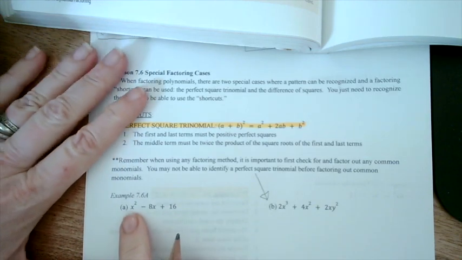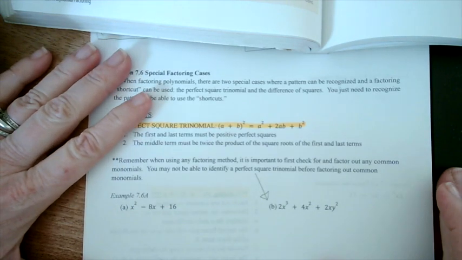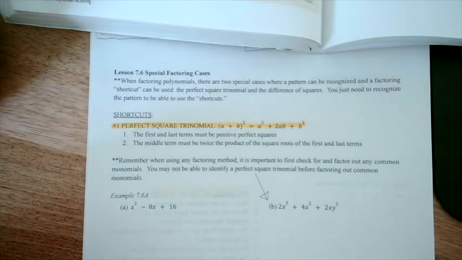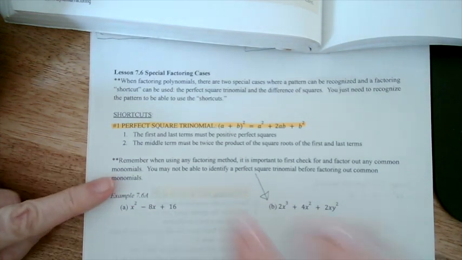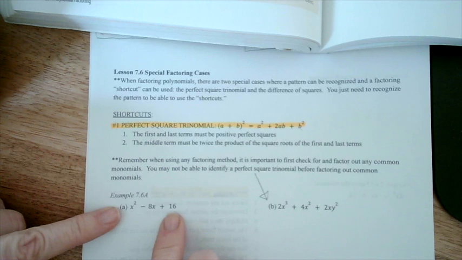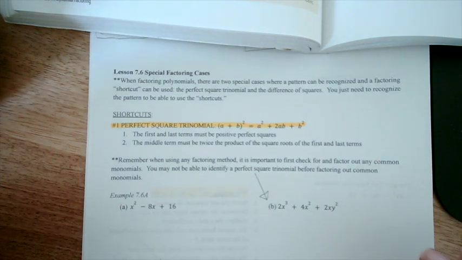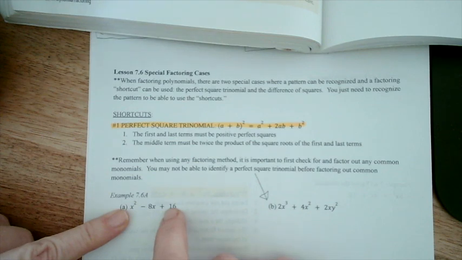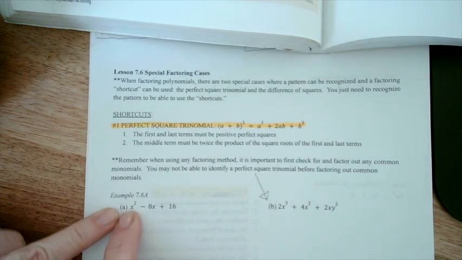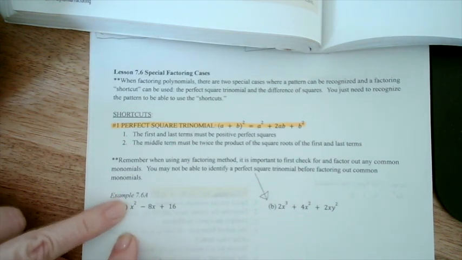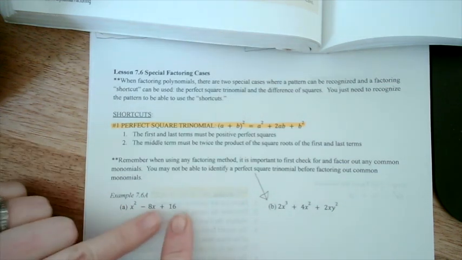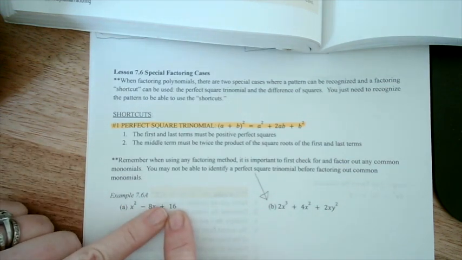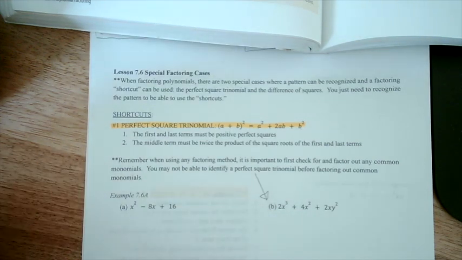So let's look at our first example, 7.6a in your book. The way that we can tell, we're going to factor out any common monomials, which they do not have any. There are no common monomials. And then we're going to check for the perfect square trinomial pattern. So the first and the last terms are positive perfect squares. In this case, remember, no number there means it's a 1. That's a perfect square. And 16 is a perfect square because it would be 4.